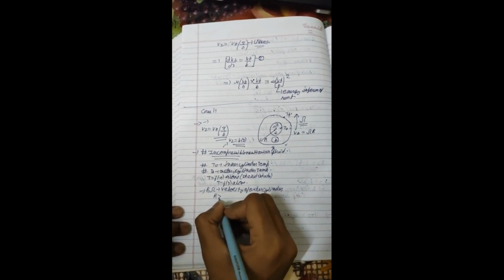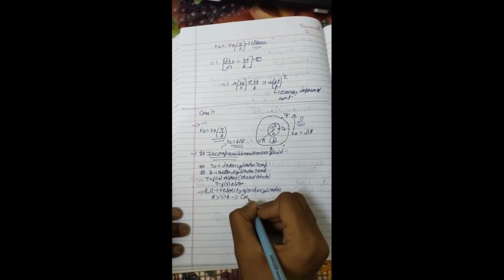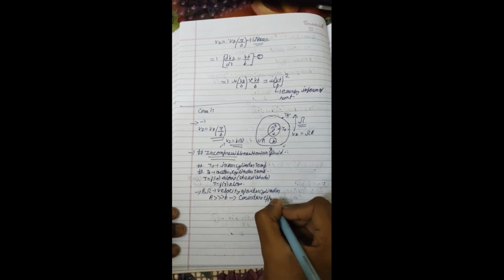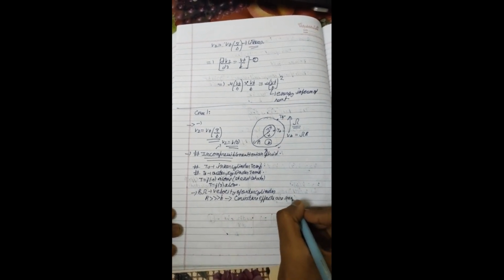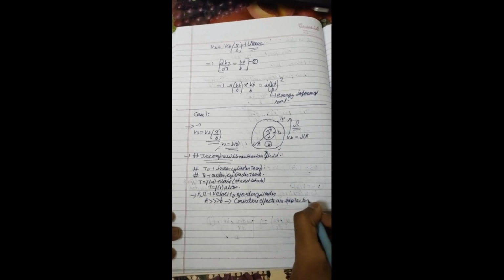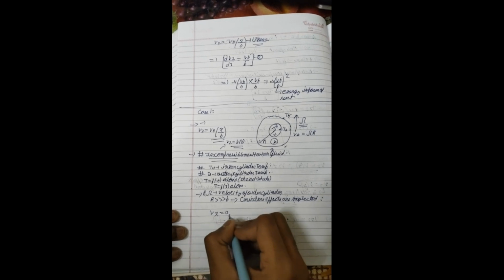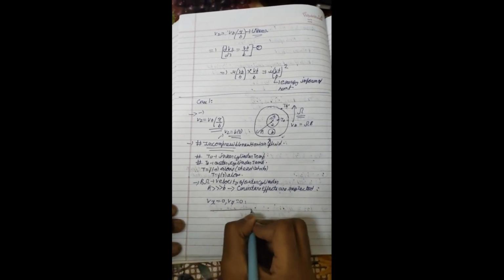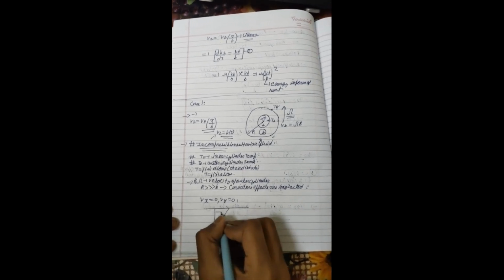And since R is very much greater than b, the gap, curvature effects can be neglected. We already know, we have discussed before, Vx is 0, Vy is 0, and the velocity profile which we are expecting is this.